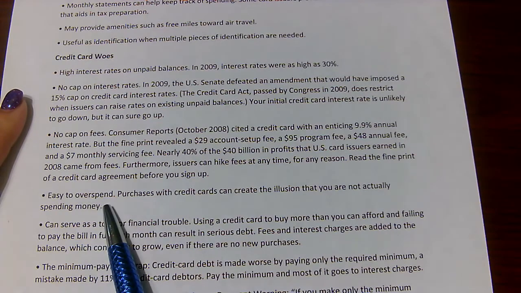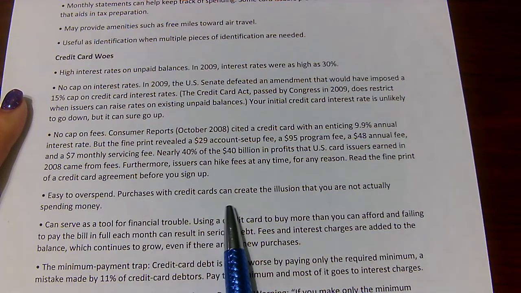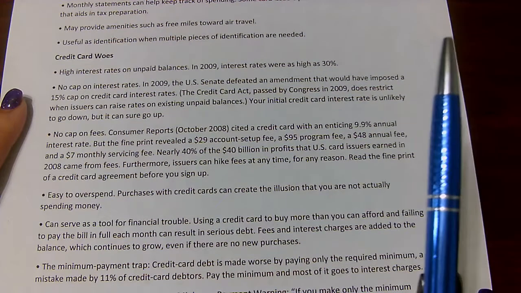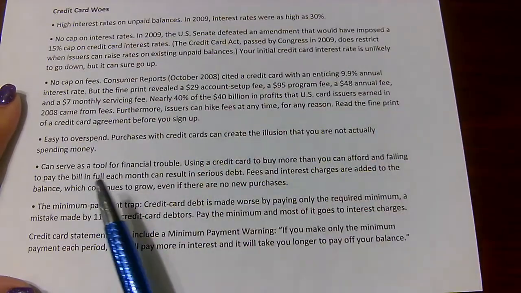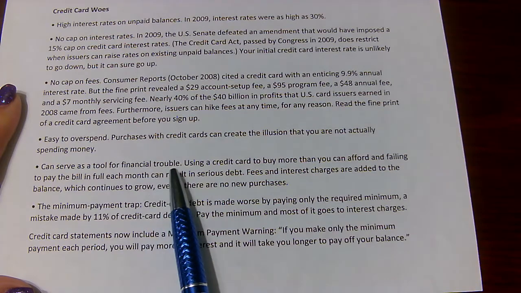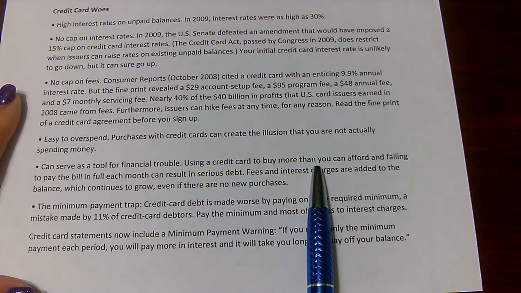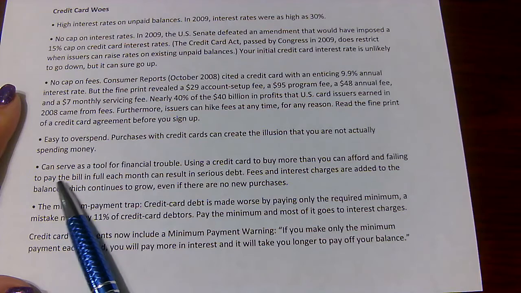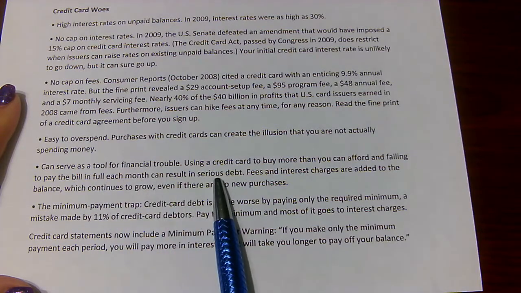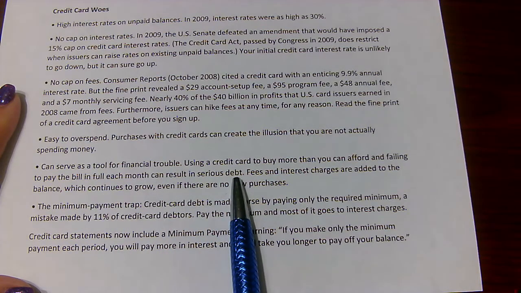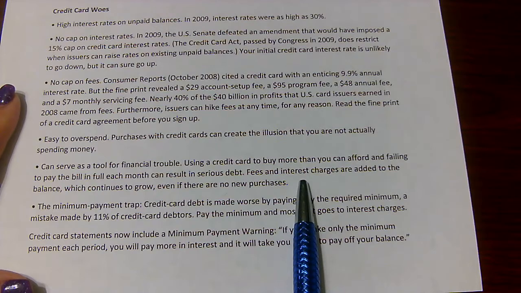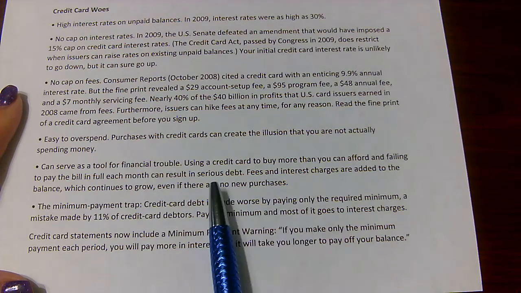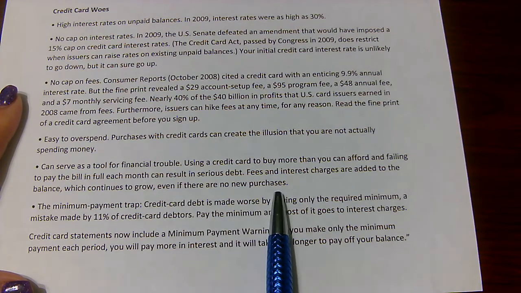It's easy to overspend. Purchases with credit cards can create the illusion that you're not actually spending money. It can serve as a tool for financial trouble. If you use your credit card to buy more than you can afford, failing to pay the bill each month can result in serious debt. Fees and interest are added to the balance, which continue to grow even if there are no new purchases.